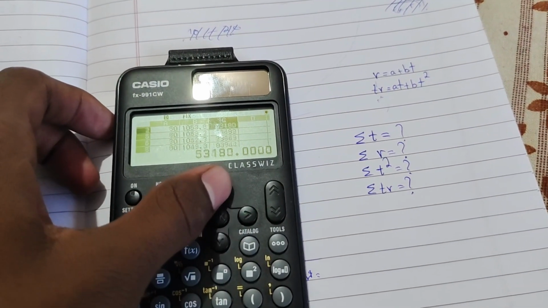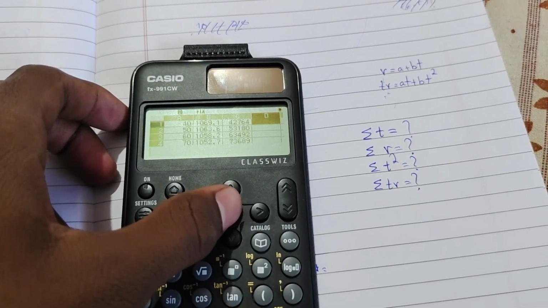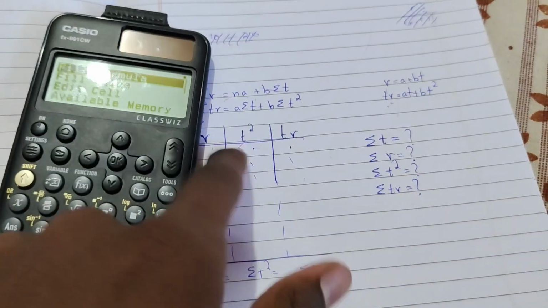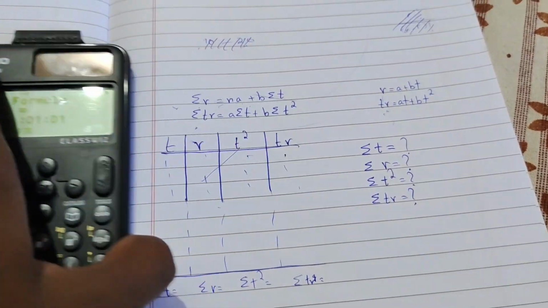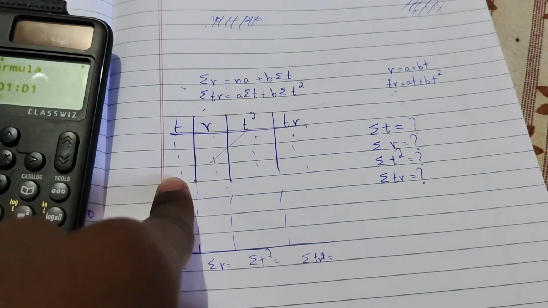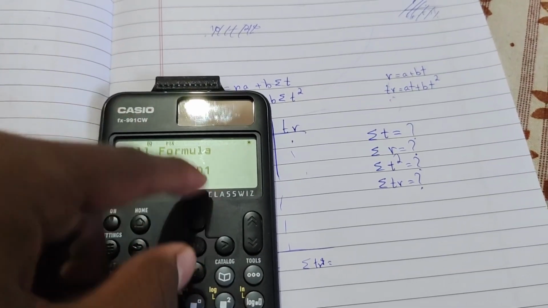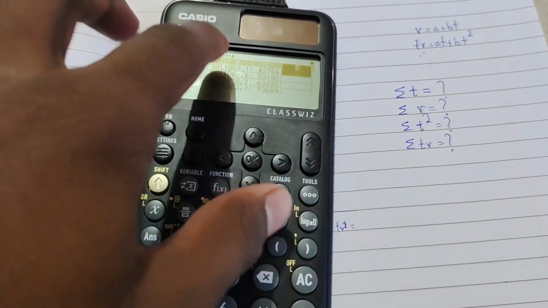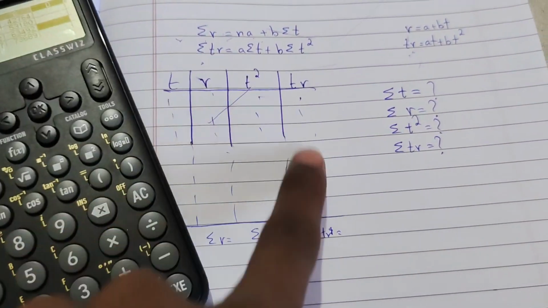So you're supposed to fill that area, right? Now next in here you will do T square. Yeah, T square, exactly. Fill formula over here. The first column was supposed to be T, so A, so A1 into A1. You just fill the formula A1 into A1, and then range you put D1 to D8, and then you just enter it, and then you'll get another column. So that will give you all the values which you're supposed to fill in this table.